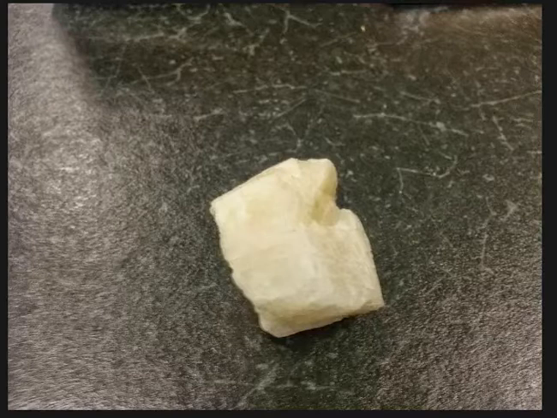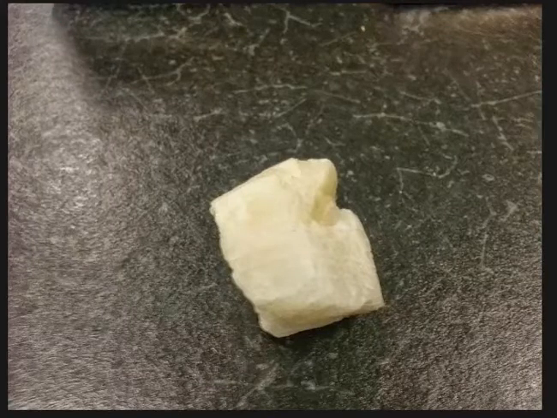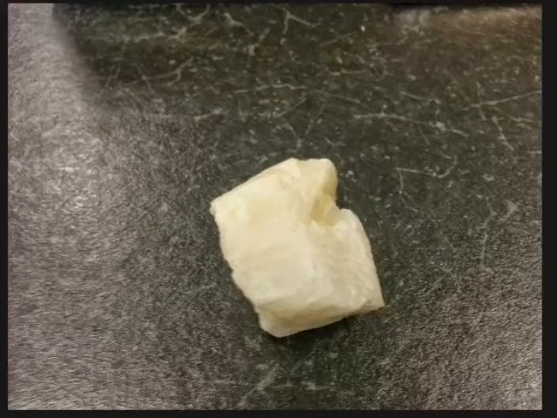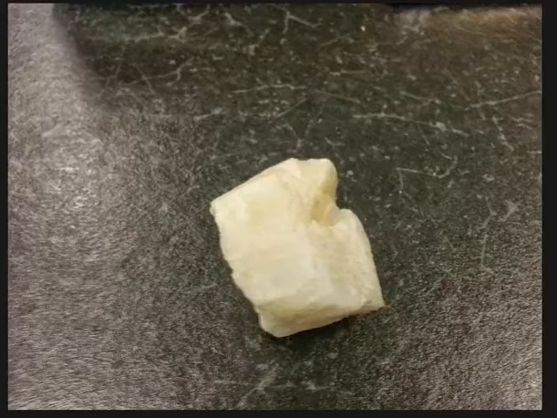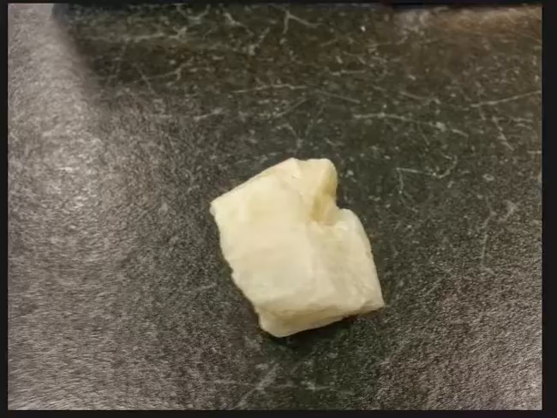First thing we want to do is determine its luster. Is it metallic or non-metallic? Should be fairly obvious that this is a non-metallic mineral. And then is it dark colored or light colored? Definitely going to be light colored. So we want to put this in the non-metallic light category. So we're going to note that on our lab sheet.